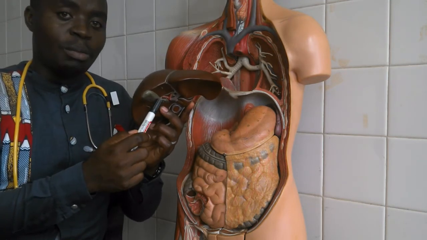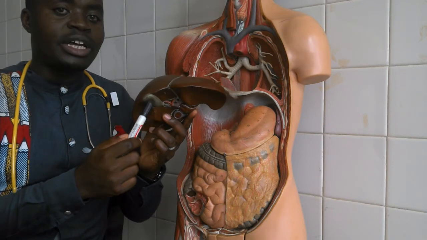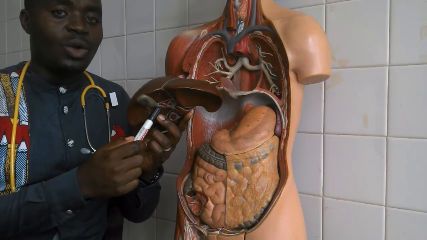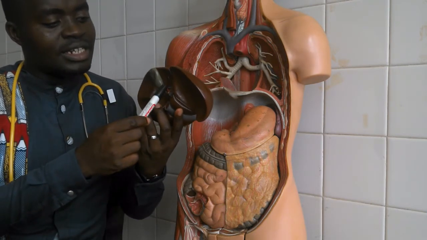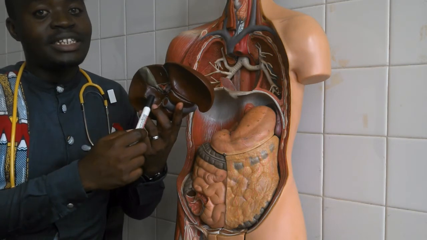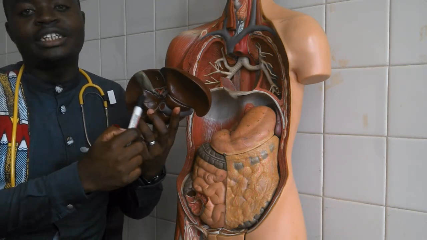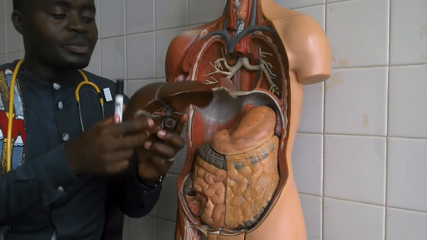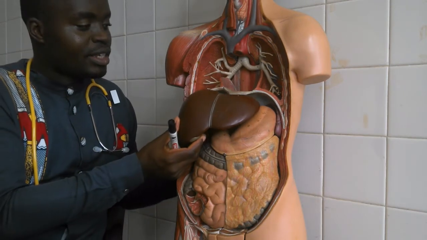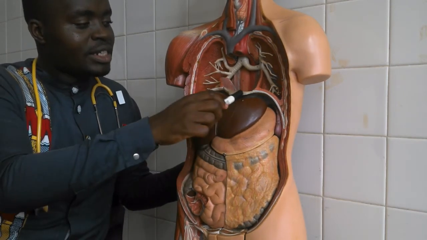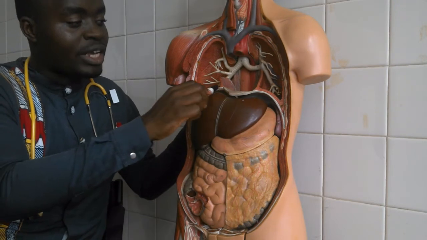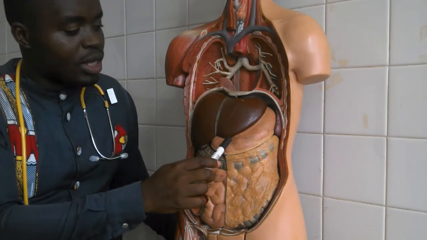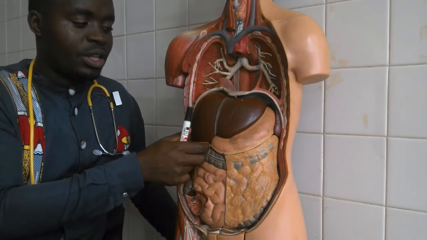Most of the time people get inflammation of this organ, but it's treatable. It can be removed or treated with anti-inflammatory drugs. So this is the liver actually. It's the one that is closer to the diaphragm than any other organ, but we are going to see others.